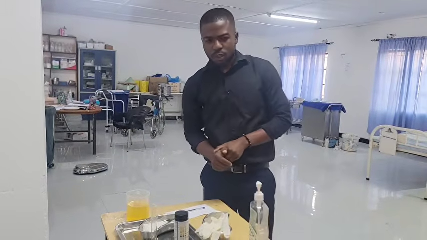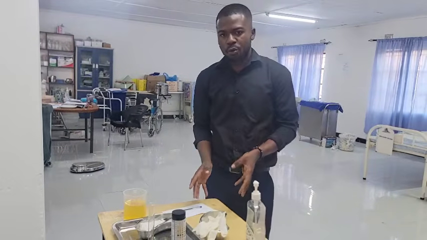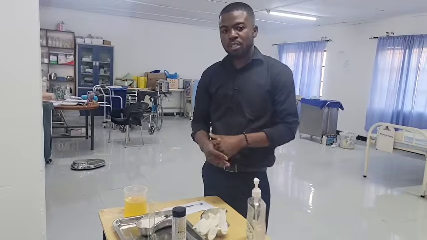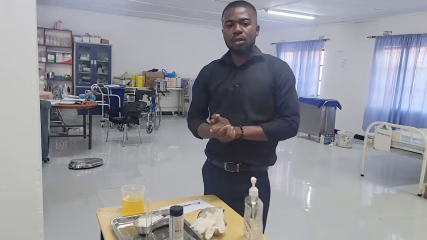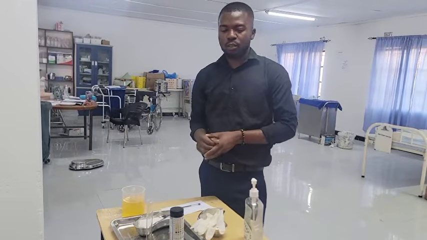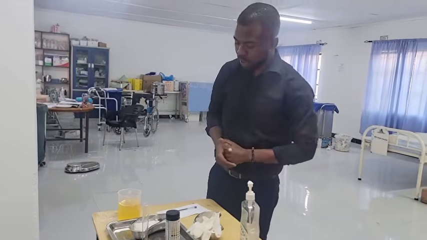Yes. So now, this procedure is a clean procedure. This procedure is performed from the sluice room, or you can simply collect urine and take the samples to the lab so that they can also do urinalysis there. Then you just go and get the results.